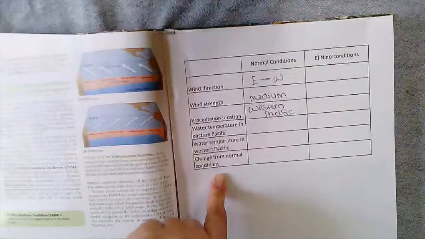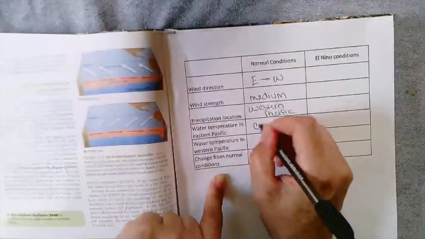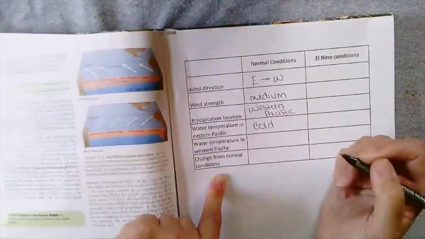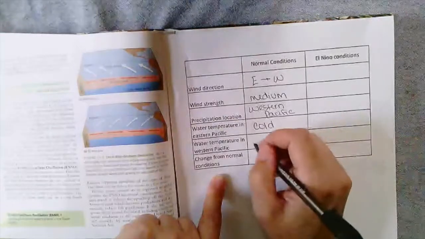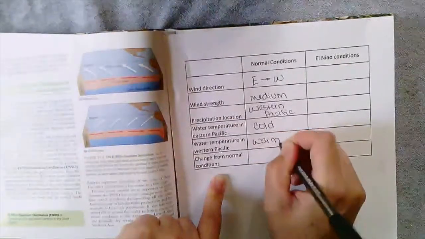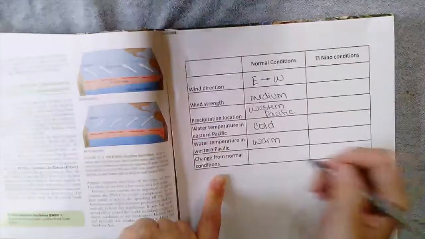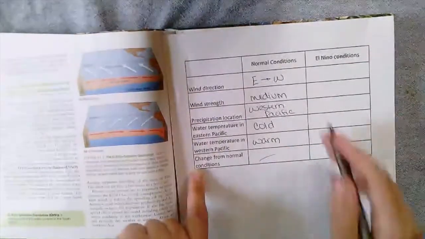The water temperature in the Eastern Pacific would be very cold, but the water temperature in the Western Pacific would be warm. And this, obviously, is no change from the normal because we're talking about normal.